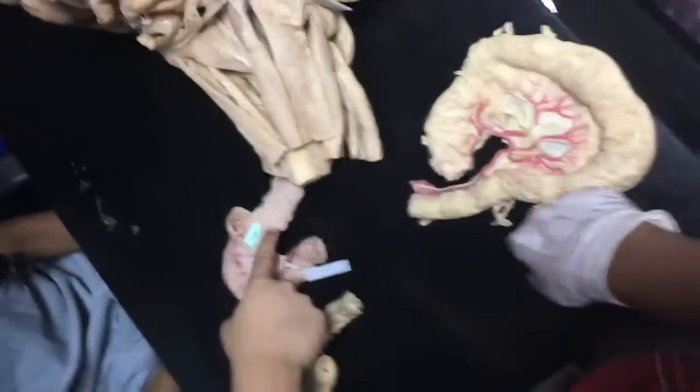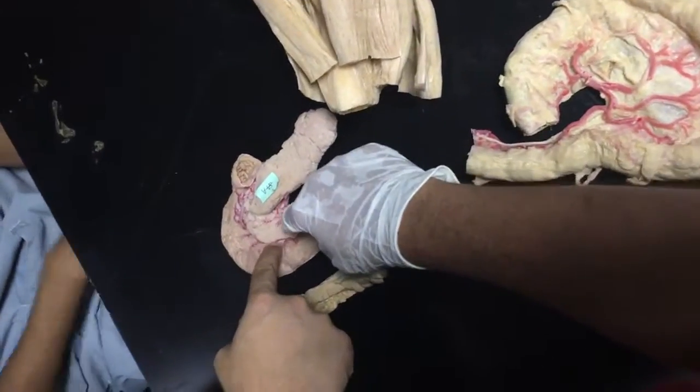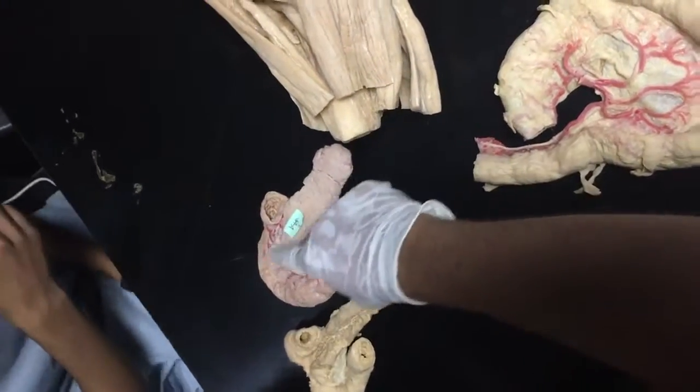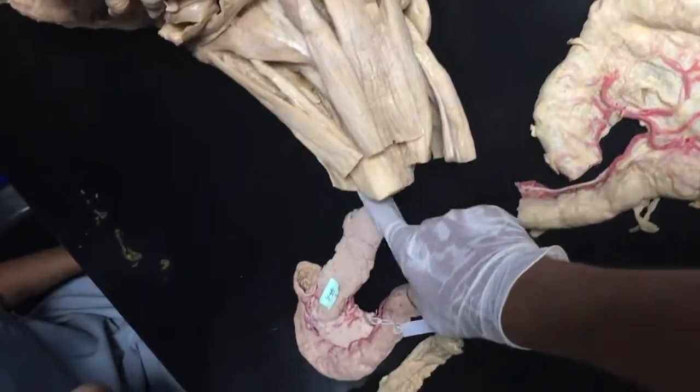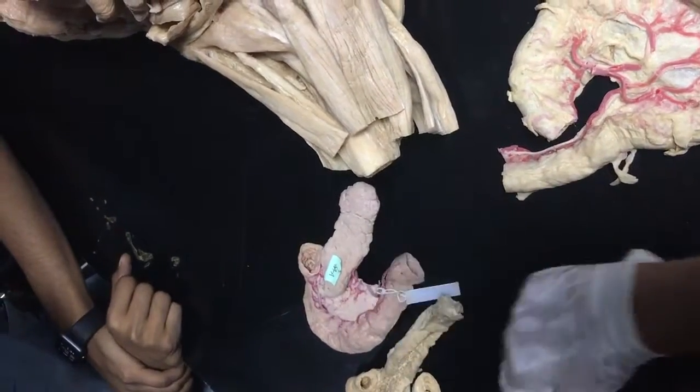So this is the pancreas. This is the head of the pancreas, and there is a process called the uncinate process of the pancreas. It has a head, body, and a tail. This is the tail, this is the body, and this is the head, and there is something called the uncinate process.